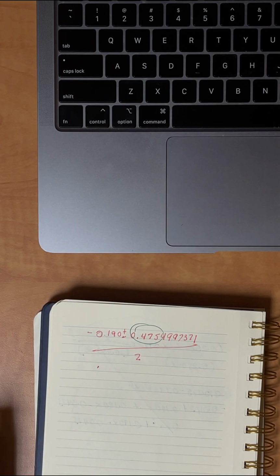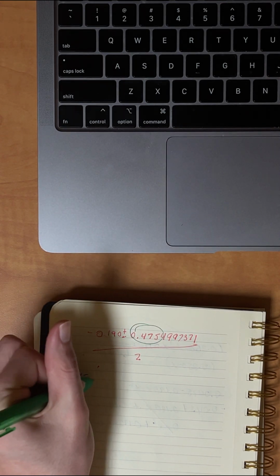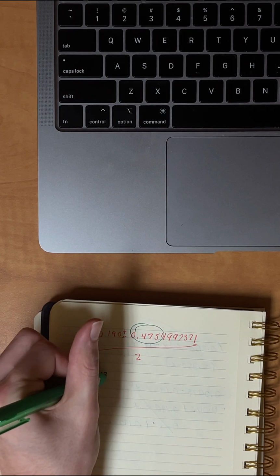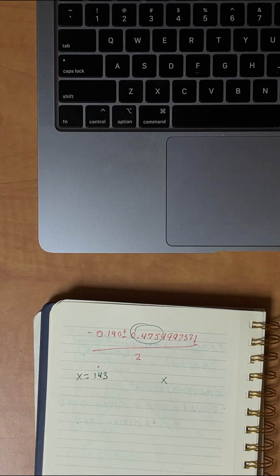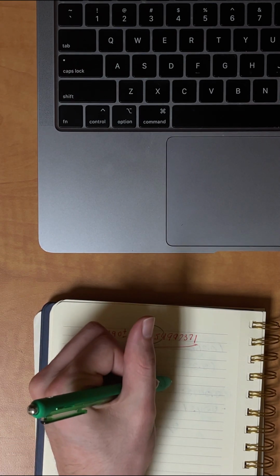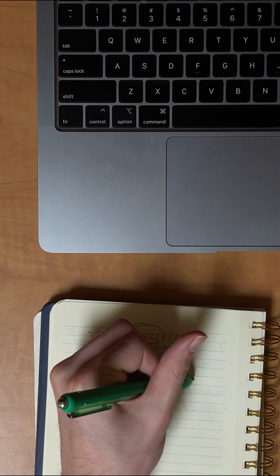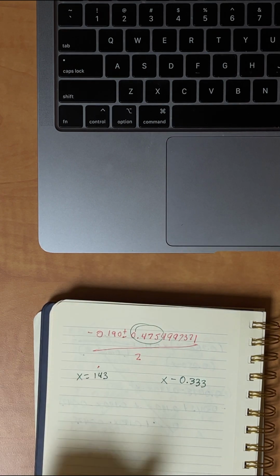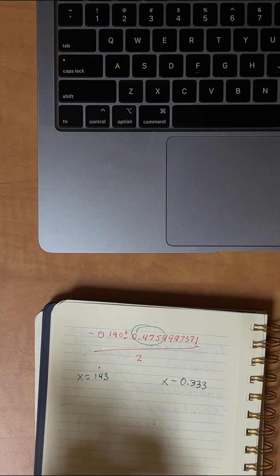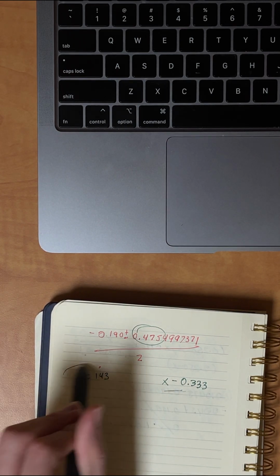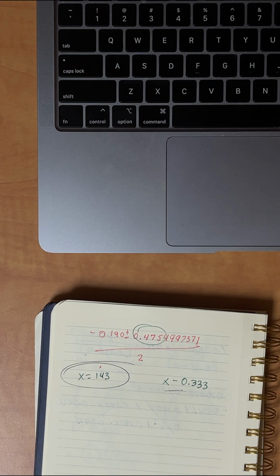After you square root the value of 0.226, you're then going to get the value of 0.475. You'll then take the value of negative 0.190 plus 0.475 divided by 2 to get the value of x equals 0.143. And then if you do it again for negative 0.190 minus 0.475 divided by 2, you'll get the value of 0.333, and that's at negative. And since x is referred to concentration, the only value that will be the correct answer is the positive value.